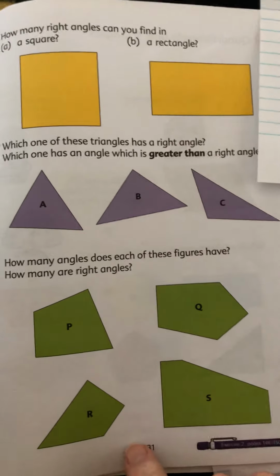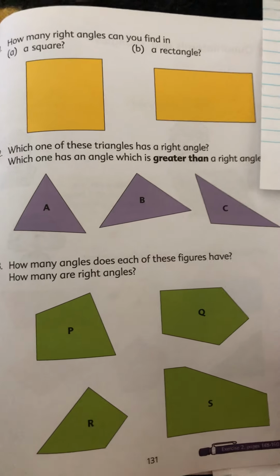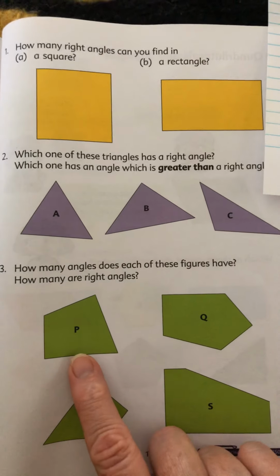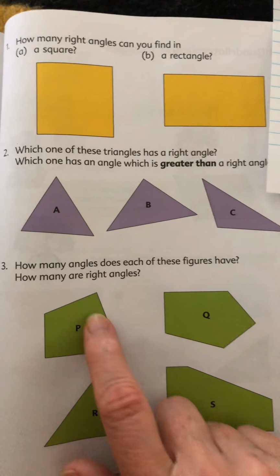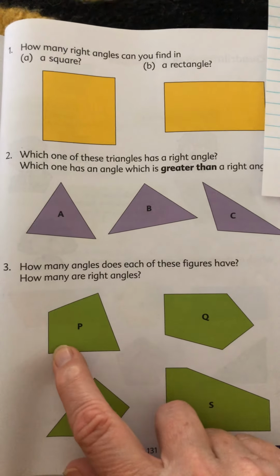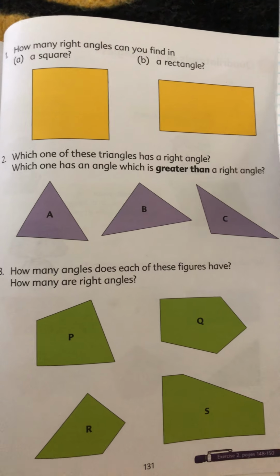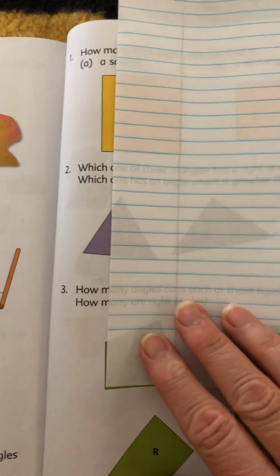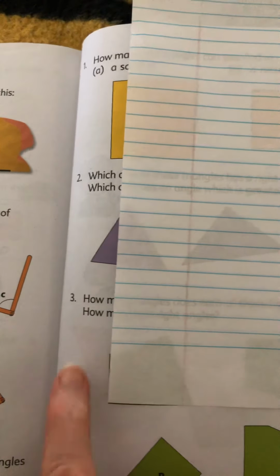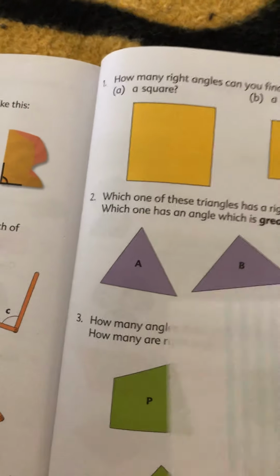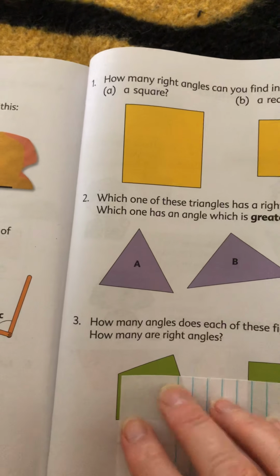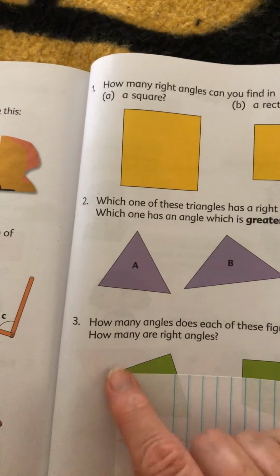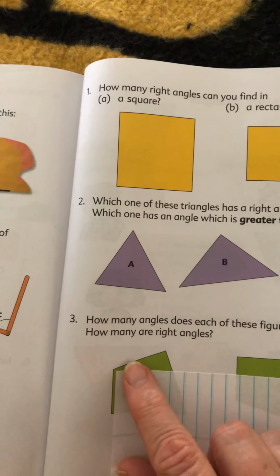Now it wants to know, how many angles does each of these figures have? P. How many angles are there in P? I'll count them. 1, 2, 3, 4. Okay? How many are right angles? Well, if we put our paper down here, we can see that this is a right angle. If we put our edge right here, we can see this is not, this goes along, but this is bigger. This is an obtuse angle.